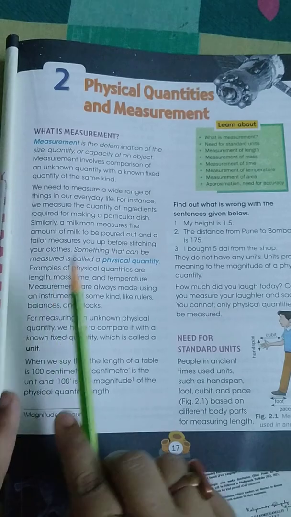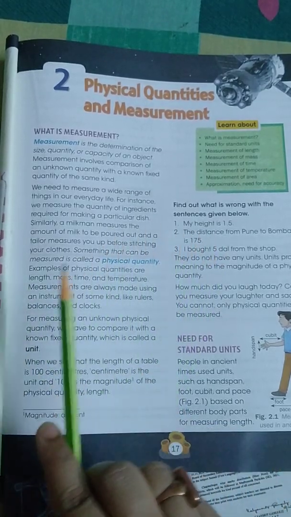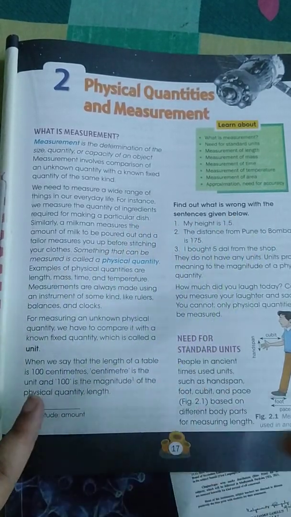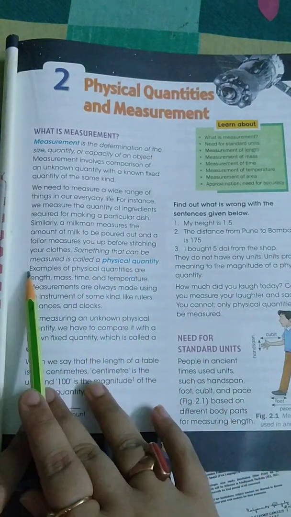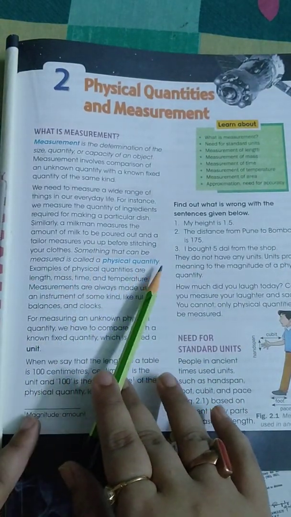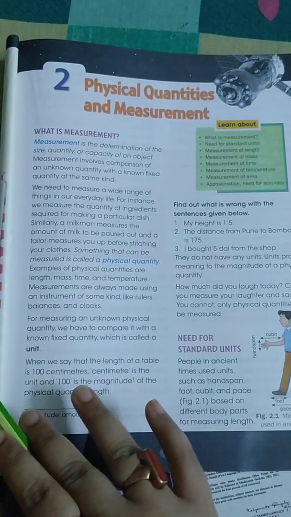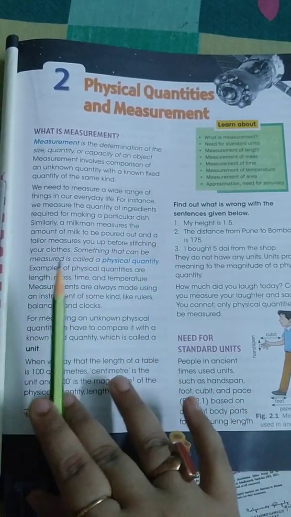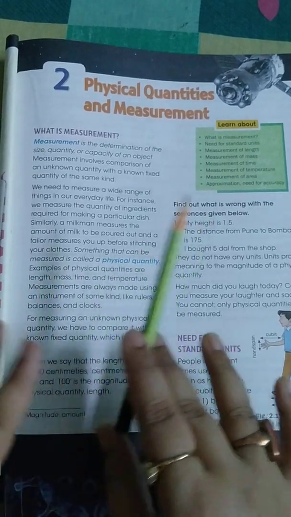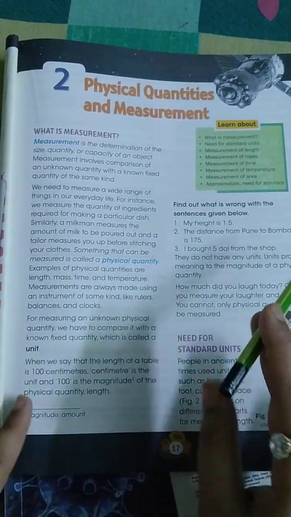So now it comes to physical quantity. What is physical quantity? Something that can be measured is called physical quantity. Anything that we can measure, it can be length, it can be volume, it can be mass, it can be time. So anything that you can measure is called physical quantity.